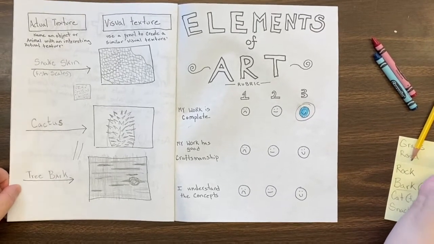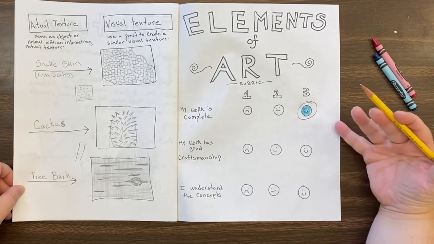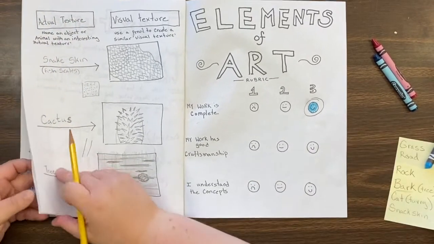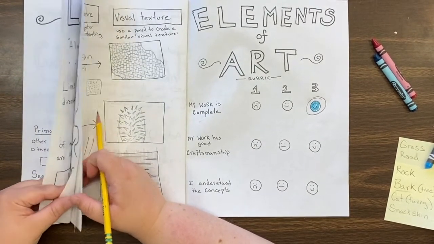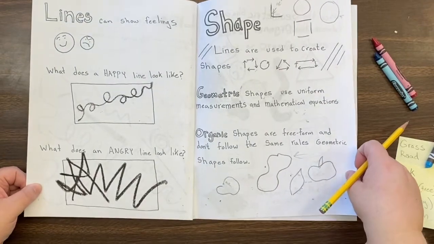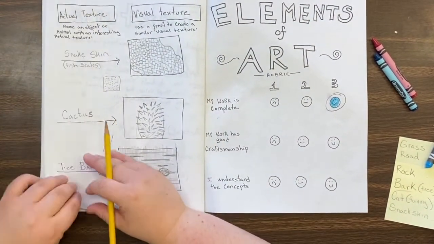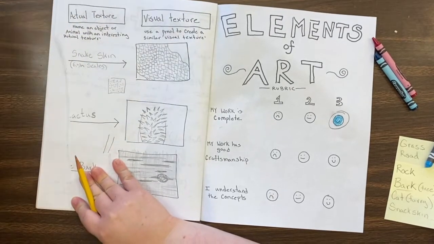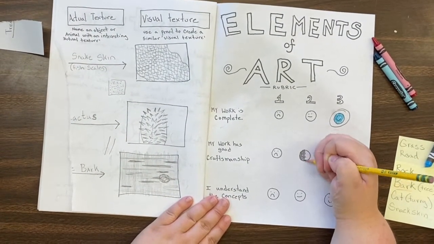My work has good craftsmanship. That means that you did a good job making your work look neat and organized, and your packet isn't ripped up and stuff like that. If I had a part of my page ripped off, that would probably make my work closer to a 2.